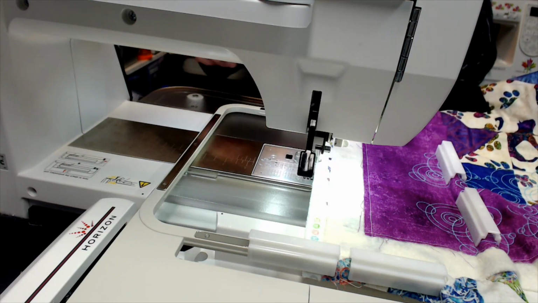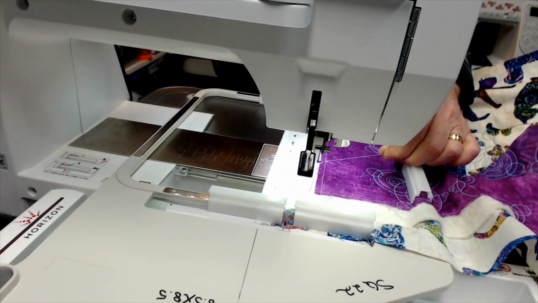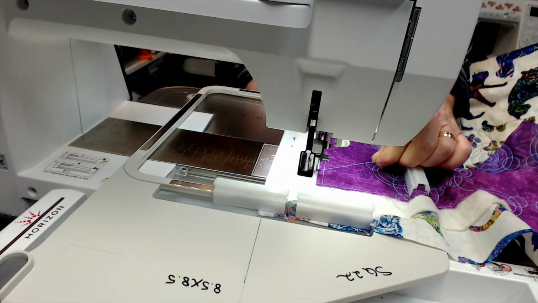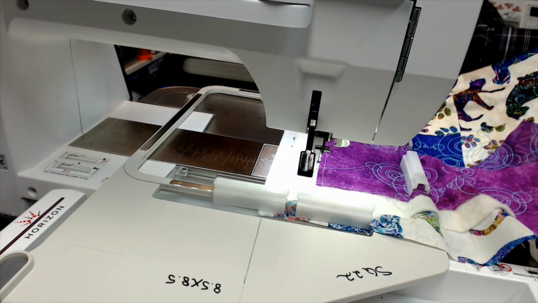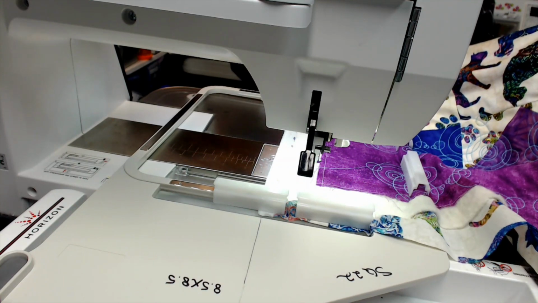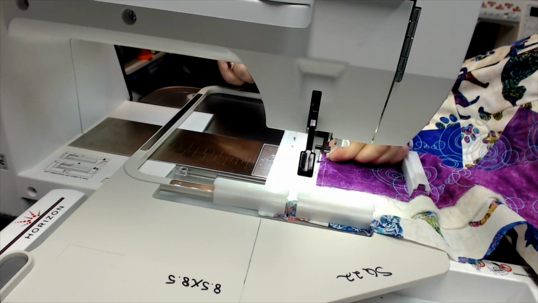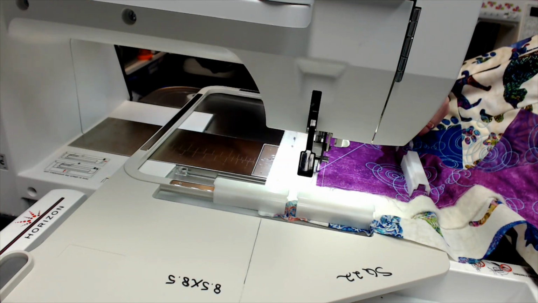Okay, let's start her up. Now I want to adjust my clamps again because there's a bit of a strain here. Okay, pull up my thread. Away we go.